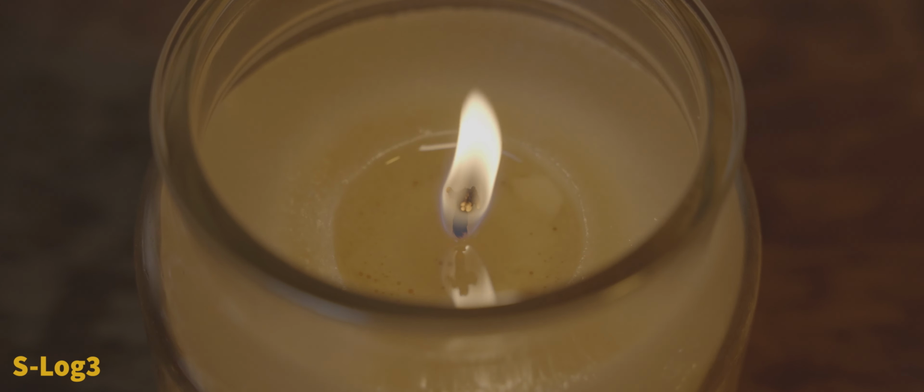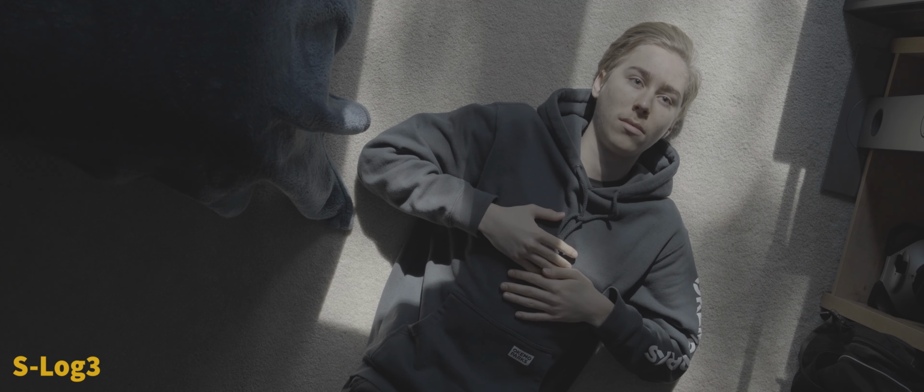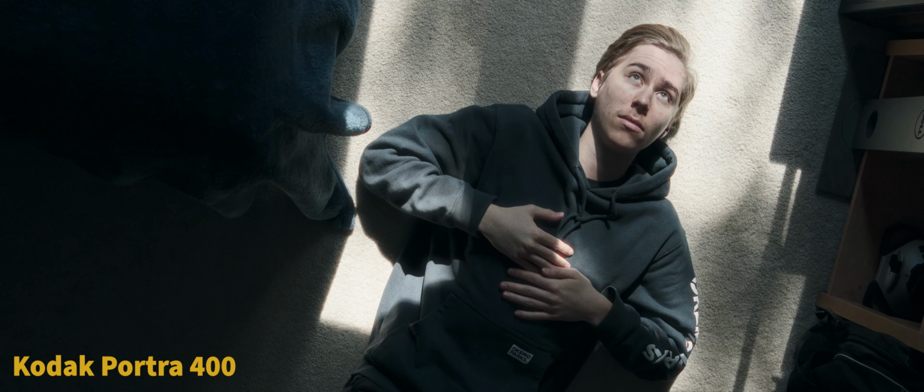Some of my favorites have been the Kodak Portra 400 and 800 profiles. I use them to color grade the sequence at the beginning of this video.